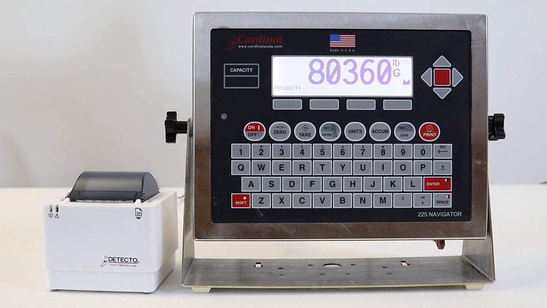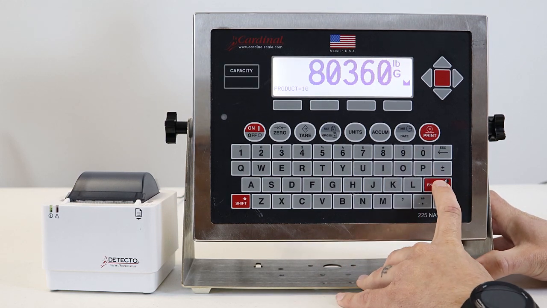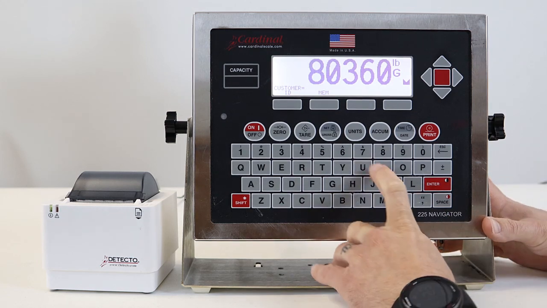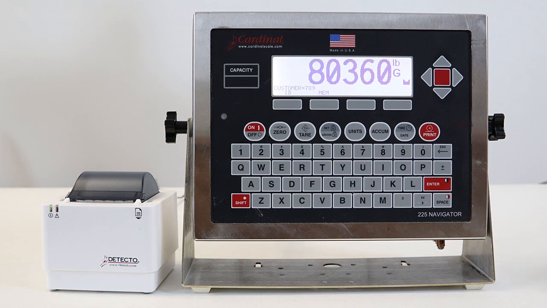Now the display says product equals. So in this case, I want to use product number 10. I'm going to press enter. And on the screen, briefly, it showed ref equals soybeans. So using the reference fields I mentioned earlier, that can be a confirmation to somebody entering the data that they entered the right ID. Now the display says customer, and we're just going to use customer 789. This is the last ID field.